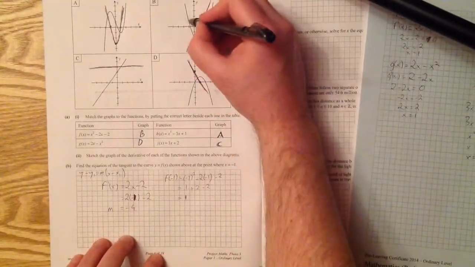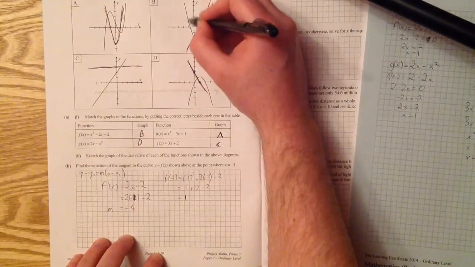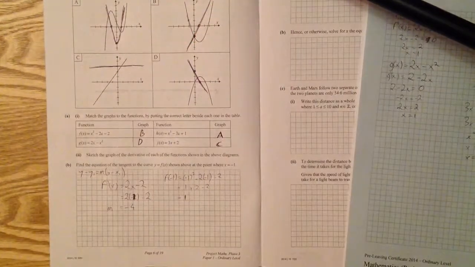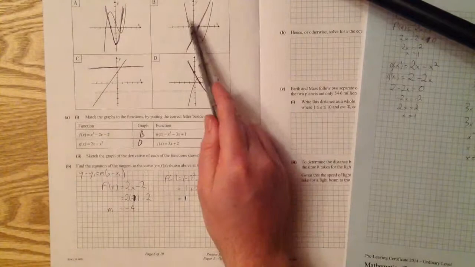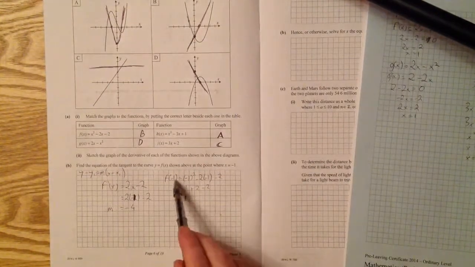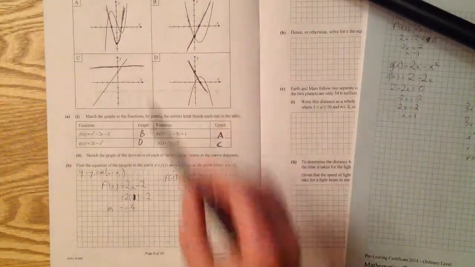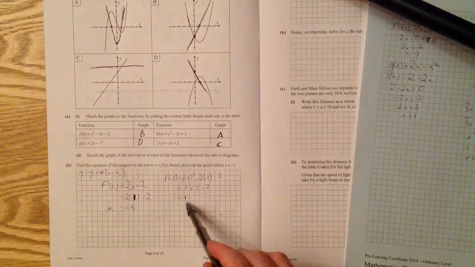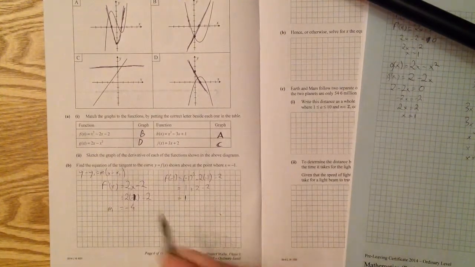So the point is going to happen approximately here. This is where our tangent is going to be. Sorry, I apologize, not roughly, it's exactly there at minus 1, 1, because when we sub x in for minus 1, we get y is equal to 1. So then we have everything we need to form the equation of the line.